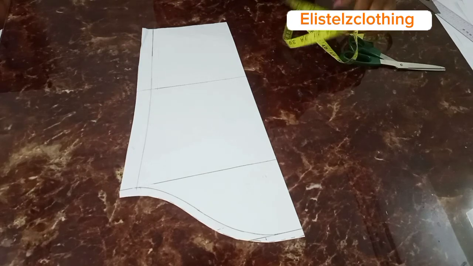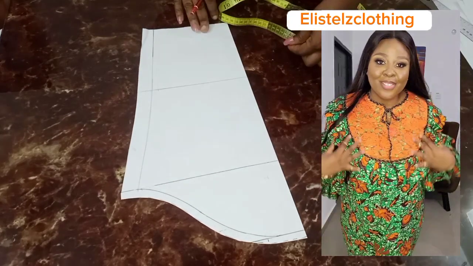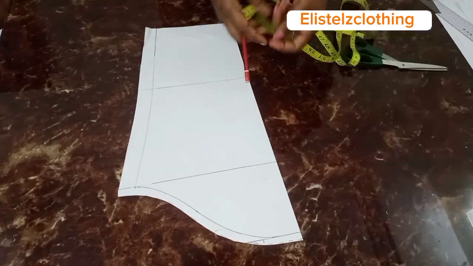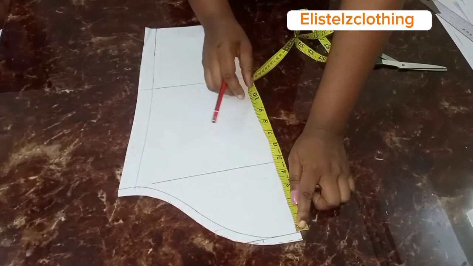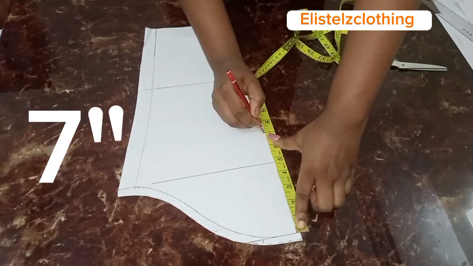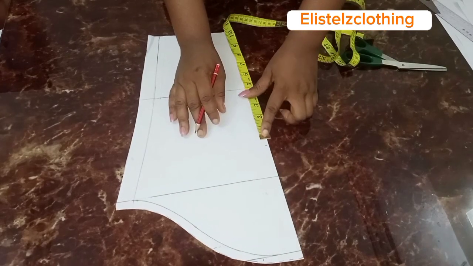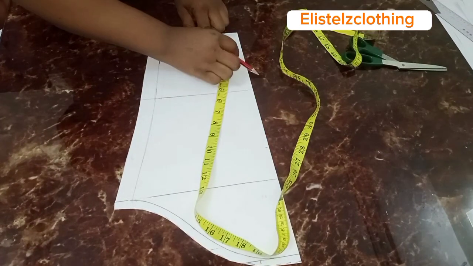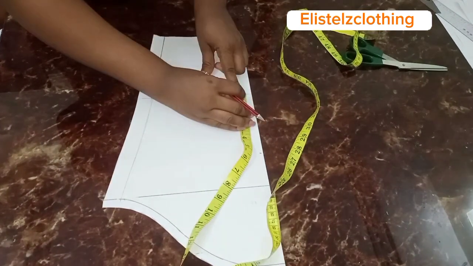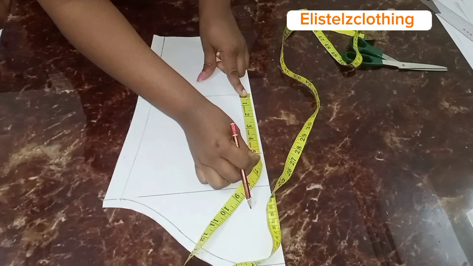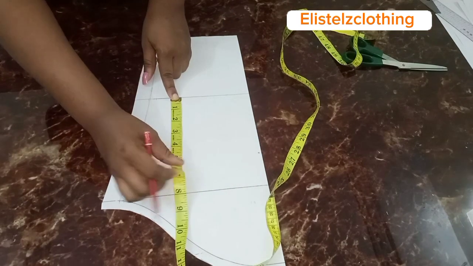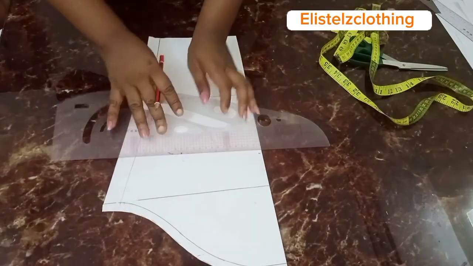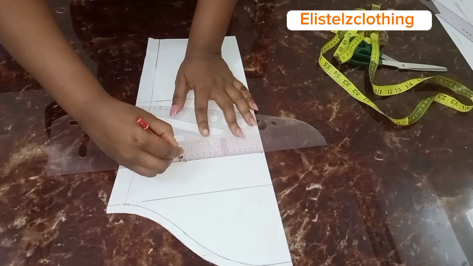Now let's move over to the sleeve. The style of the sleeve has 3 tiers, or you can call it 3 steps. So I drafted a basic sleeve. The length is 18 inches. From the sleeve head, I'll mark 7 inches. Now I need to get a straight line there, so I'm going to place my tape from my elbow line to the 7 inches that I just marked, just so that I can get a straight line. I'll come in with my ruler and rule this line across.